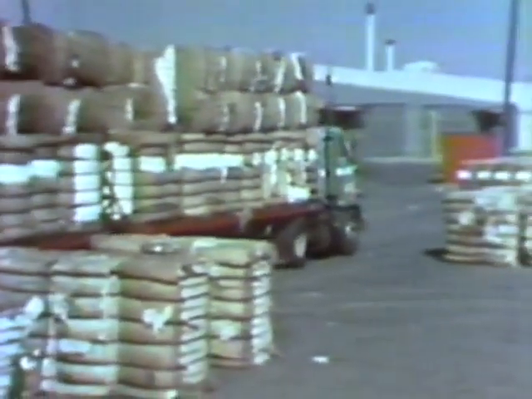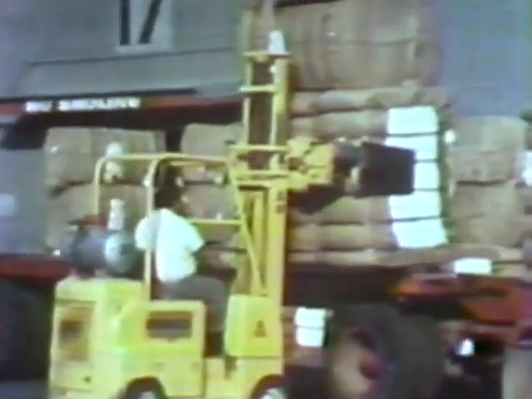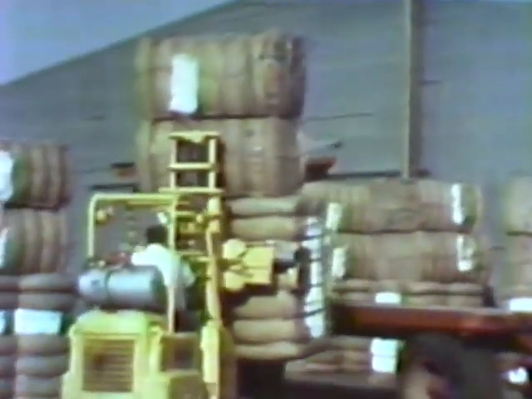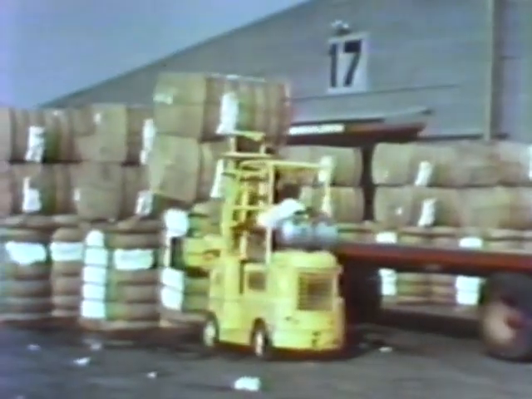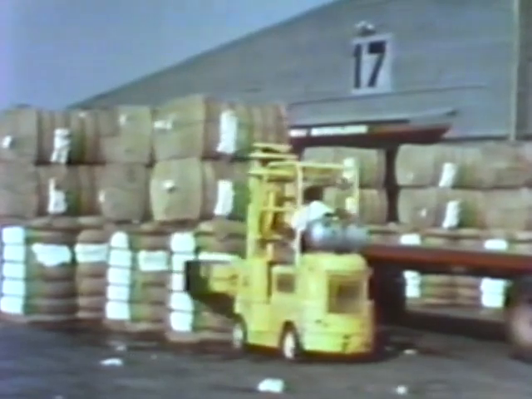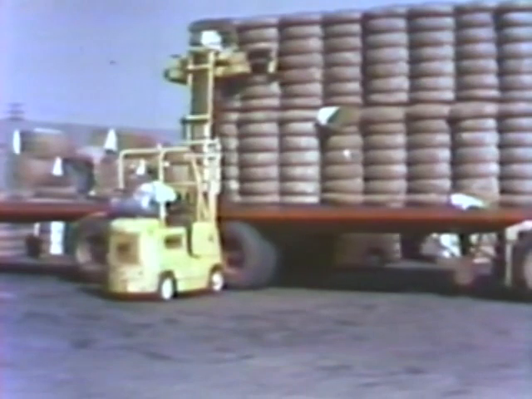At this cotton warehousing operation, bales arrive by flatbed truck and are offloaded by a special clamping lift truck to the immediate ground area prior to grading and storage. The uniqueness of this clamping device and the skill of the operator driver combine to rapidly handle a high volume of bales.